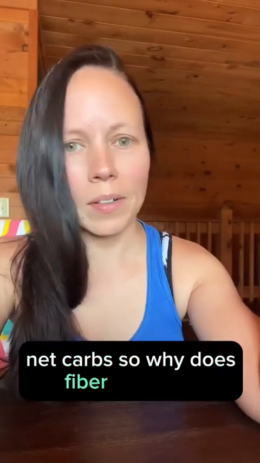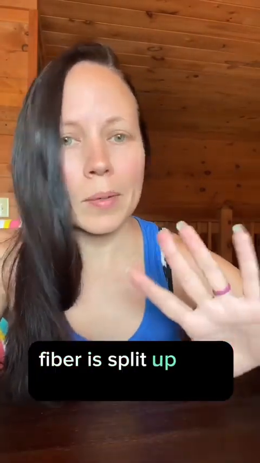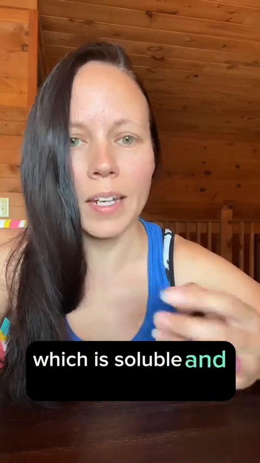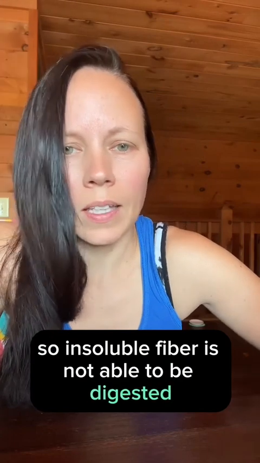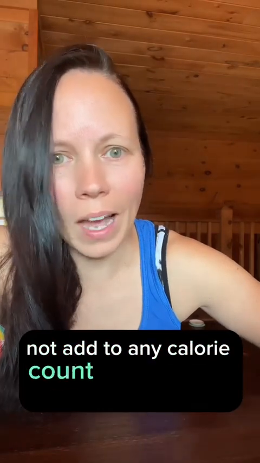So why does fiber not count? Fiber is split up into 2 different groups, which is soluble and insoluble. Insoluble fiber is not able to be digested. It cannot be dissolved in or absorbed by water. So basically it's not going to add to any calorie count or anything in your diet. It's just going to pass right through you.